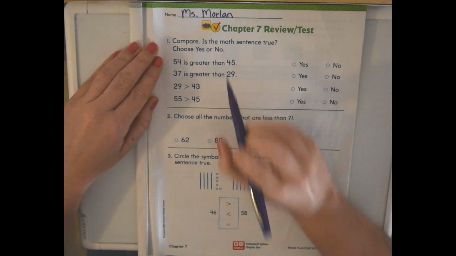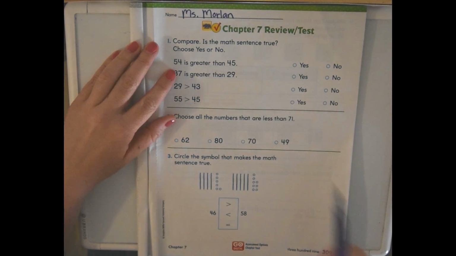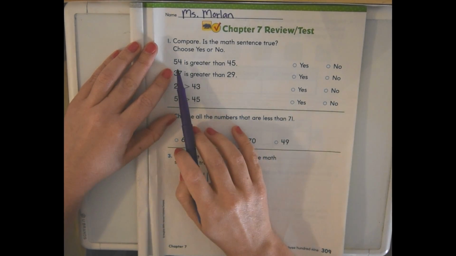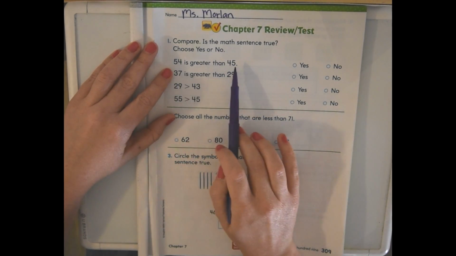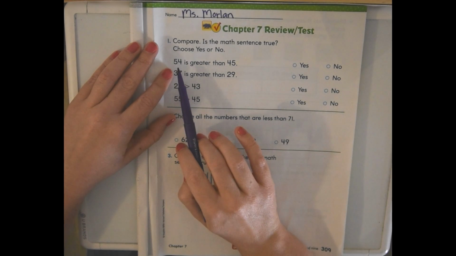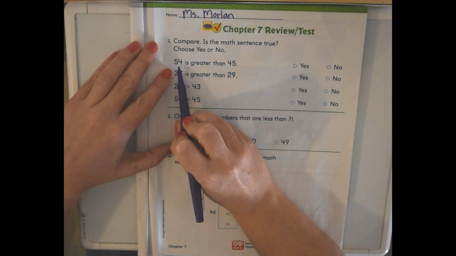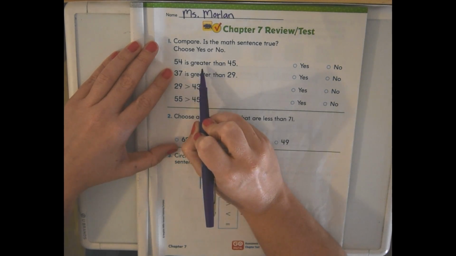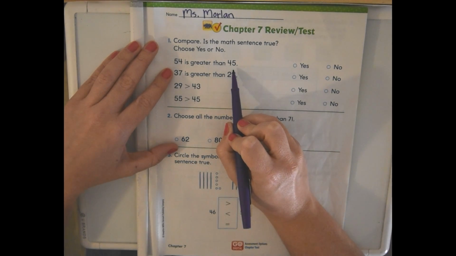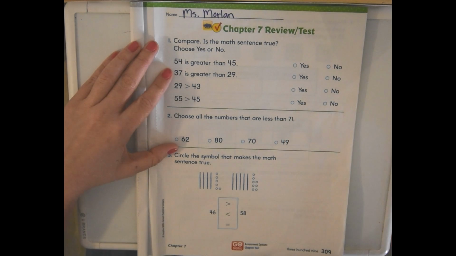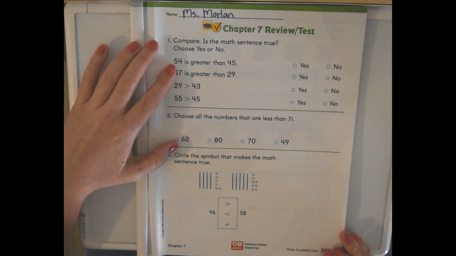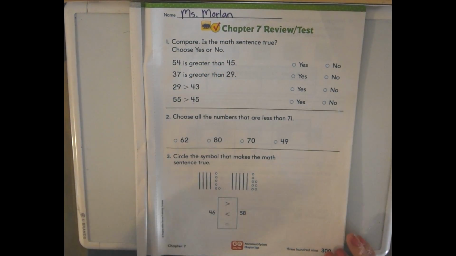Choose yes or no. So to do these type of problems, we're going to go through each one and read it from left to right. Remember we always start on the left side. So this one is saying 54 is greater than 45. Choose yes or no. Okay, 54 is greater than 45.